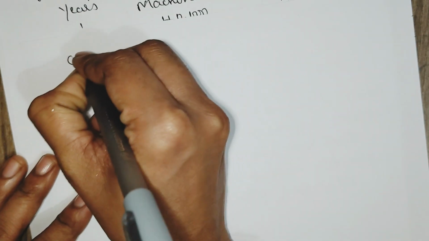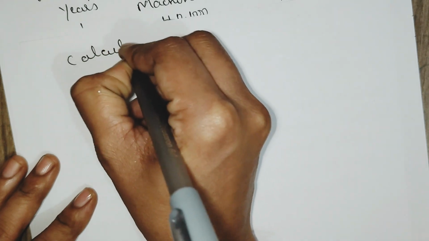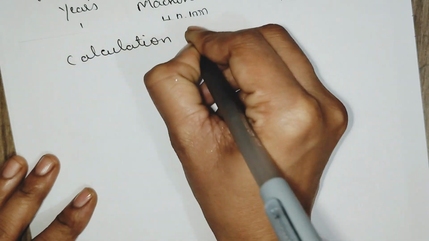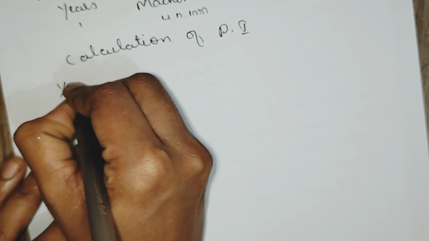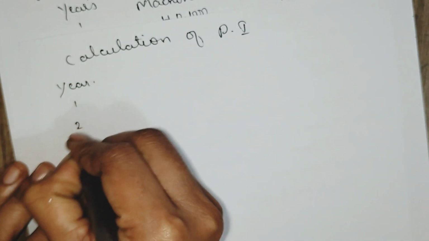Let us compute this one. Calculation of profitability index. Here 5 years is given.